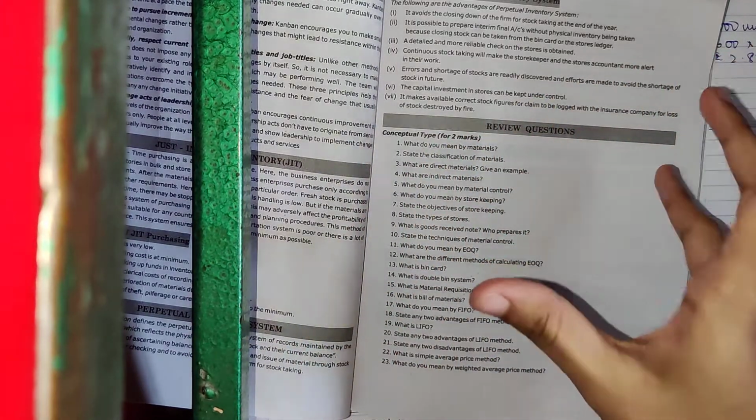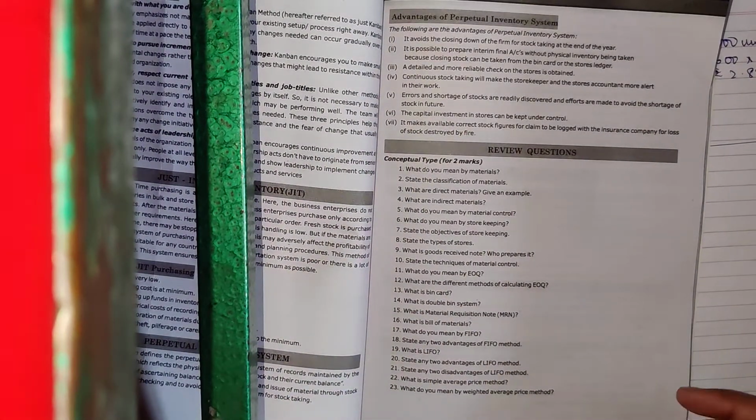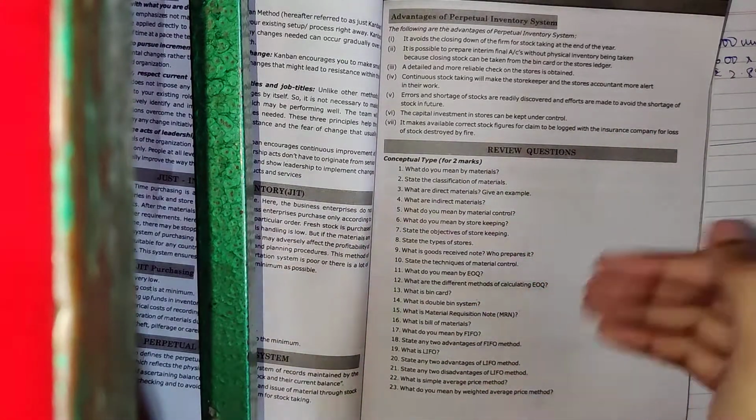Basically they will be very careful to see whether there is enough stock to be maintained or whether they have to immediately order it, whether it will be affecting the operations or whatever it is. So errors and shortages can be eliminated. Now the capital investment in stores can be kept under control, and they will exactly know how much they have to invest to purchase a particular inventory if they have to restock it again.